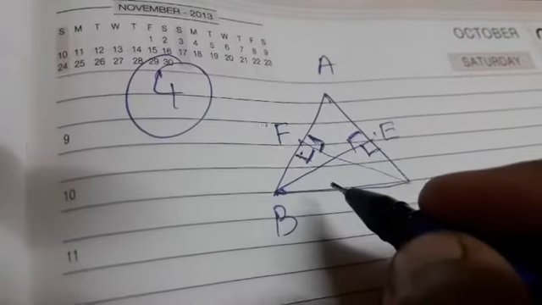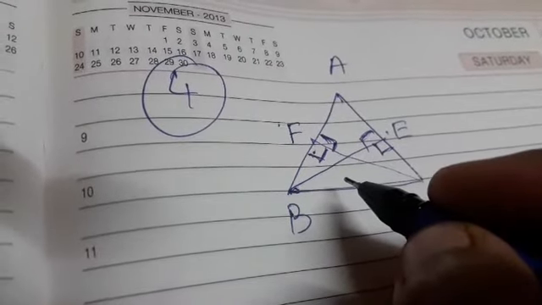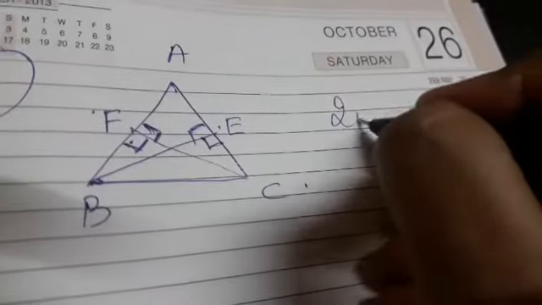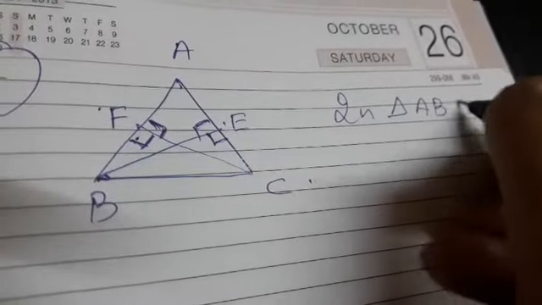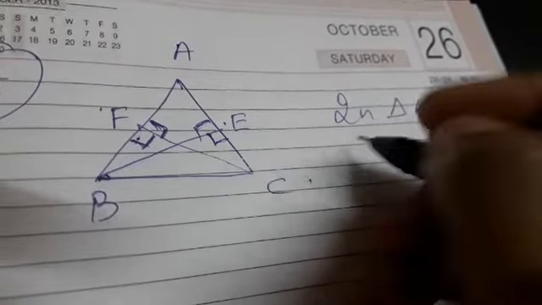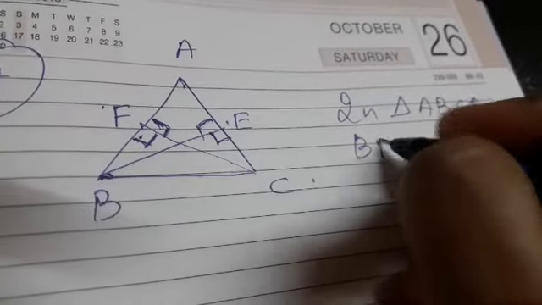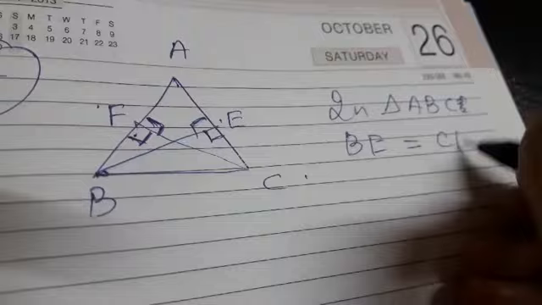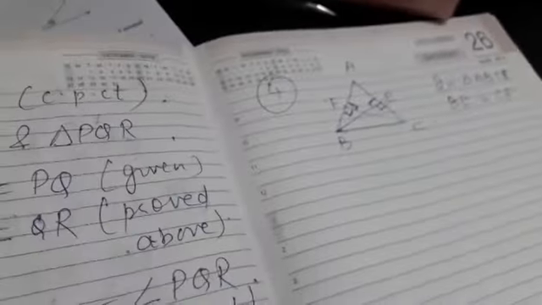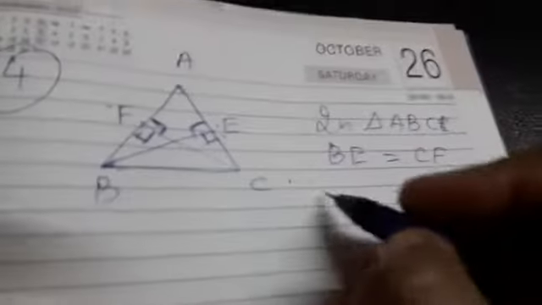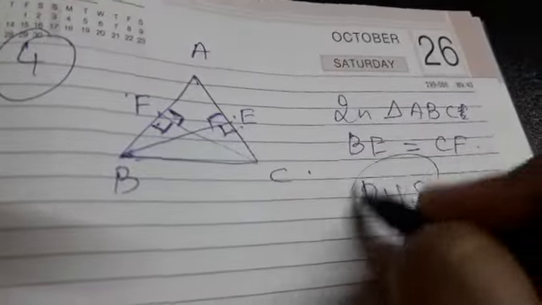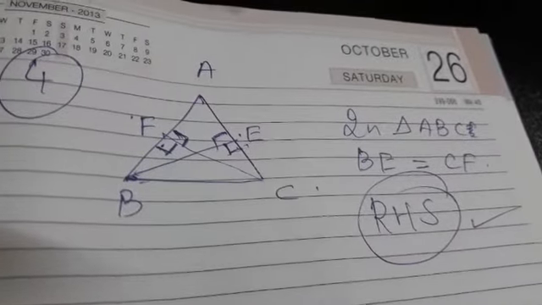Now they are equal. So we can write in triangle ABC, BE is equal to CF, and they are perpendiculars, or altitudes, so I have shown it with the 90-degree sign. Now we have to prove it. They have also given that you have to use the RHS congruence. So they have given you which congruence to use.